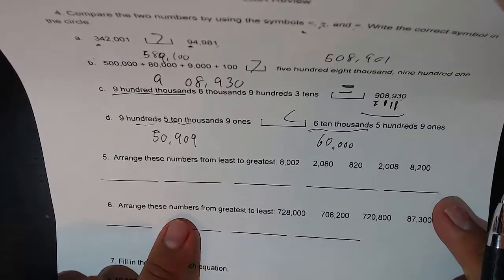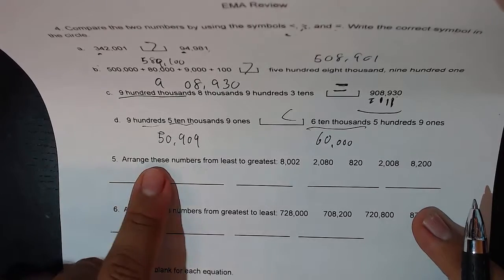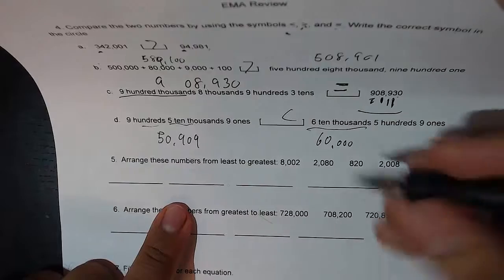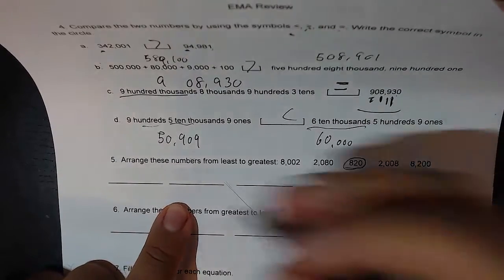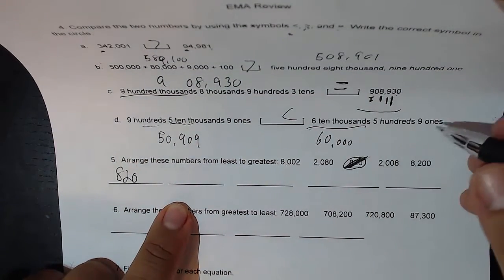This is where it gets just a little bit tricky right here. We have to be careful and make sure that we read everything. Arrange these numbers from least to greatest. So let's see, which one is the smallest number here? And it seems like it's going to be 820. So write that first, 820. Cross it out so we don't confuse ourselves.